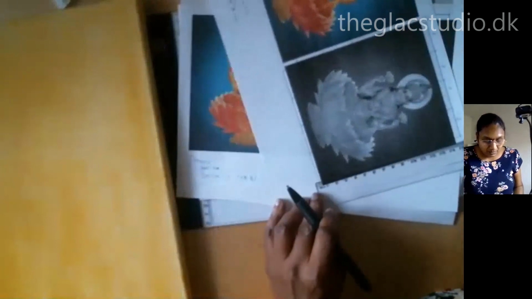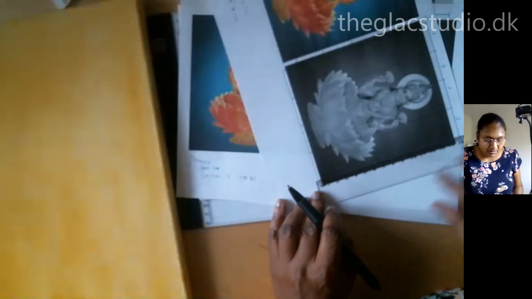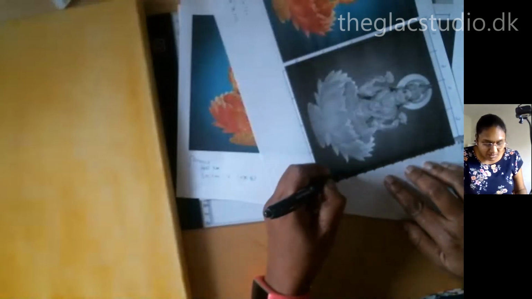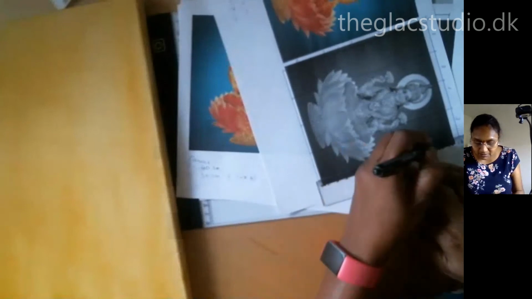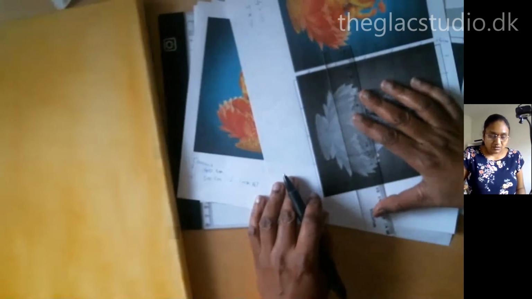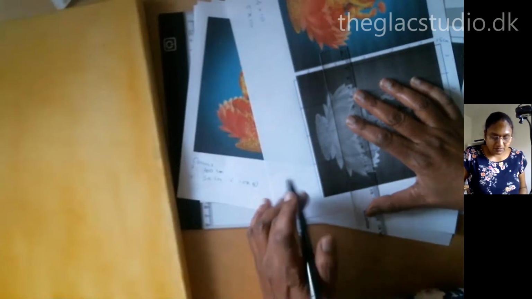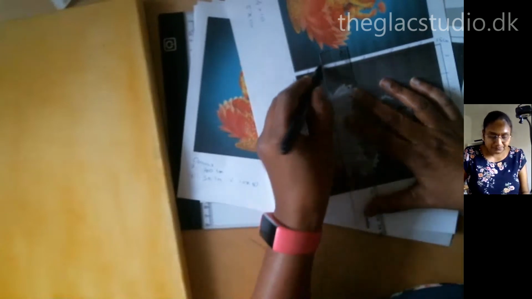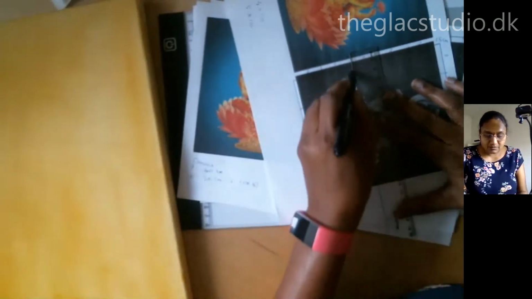And right here, just marking just to be sure, 9 and 12, so I can draw the lines across. Going there. There.